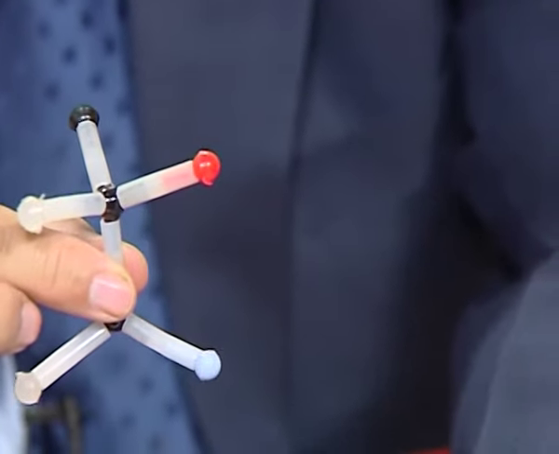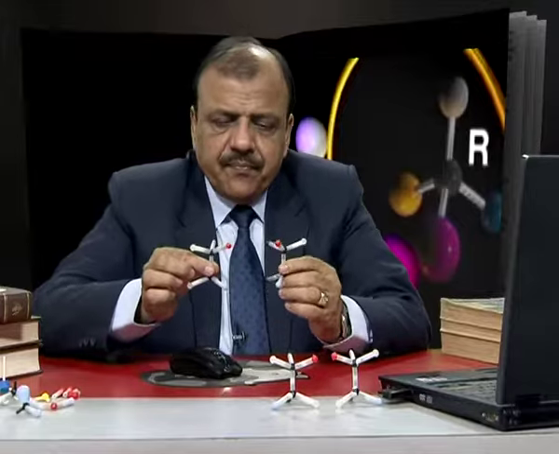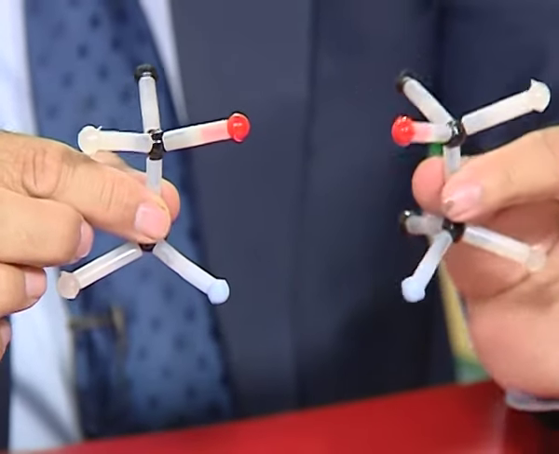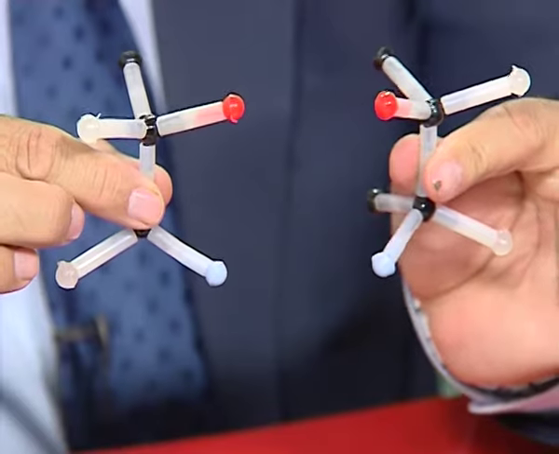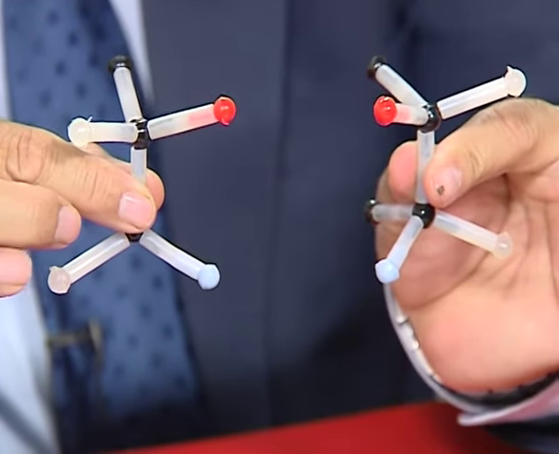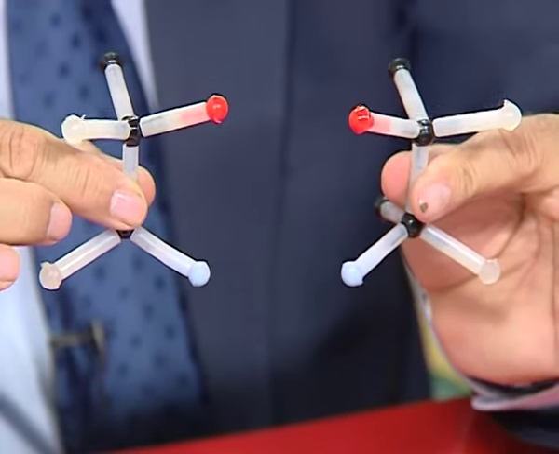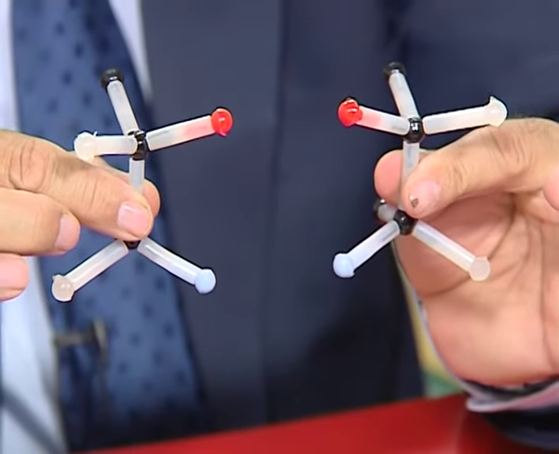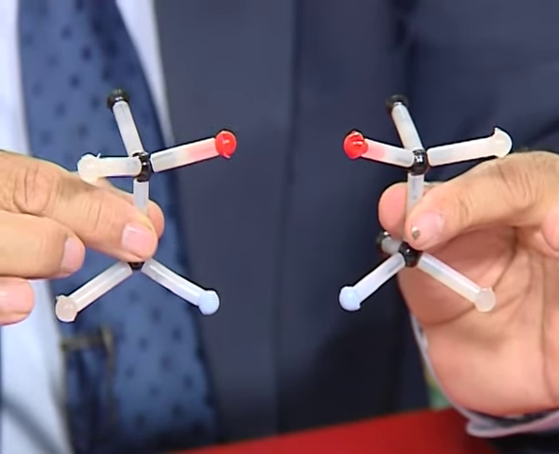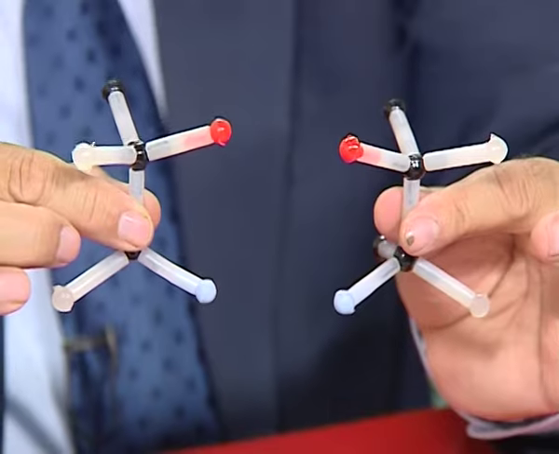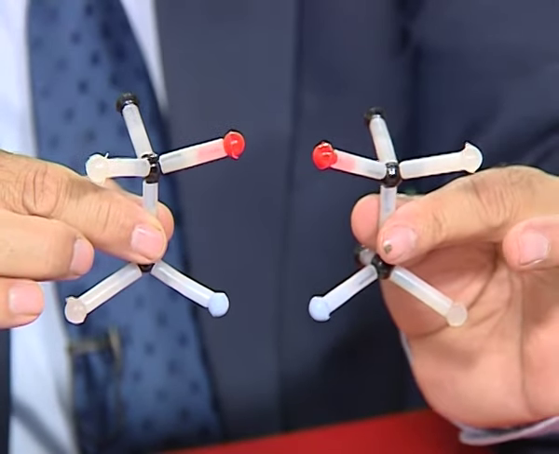Then another is its mirror image. In the mirror image, bromine and chlorine are opposite, hydrogens are going outward, and methyl groups are coming behind. Now let us see whether they are superimposable or not.